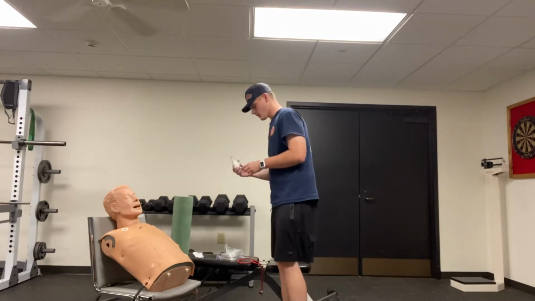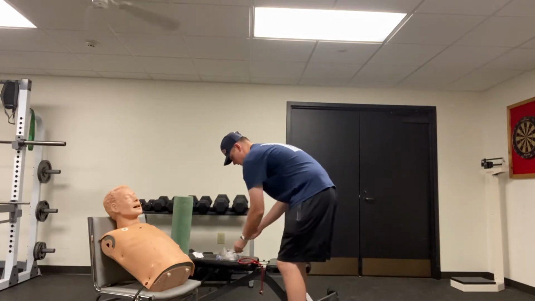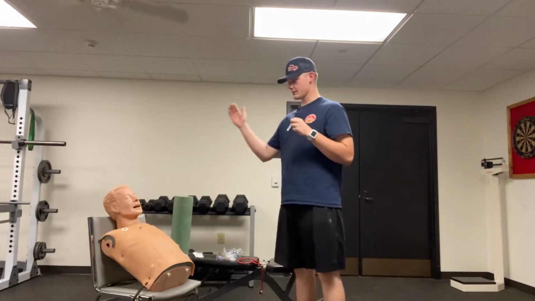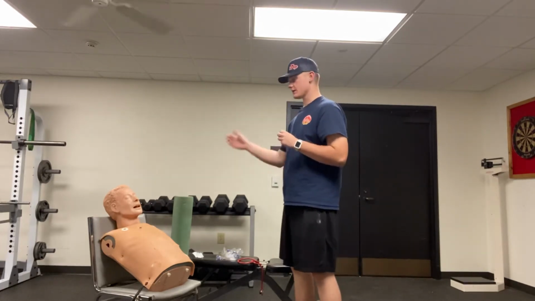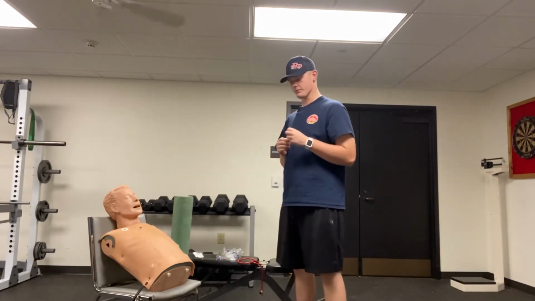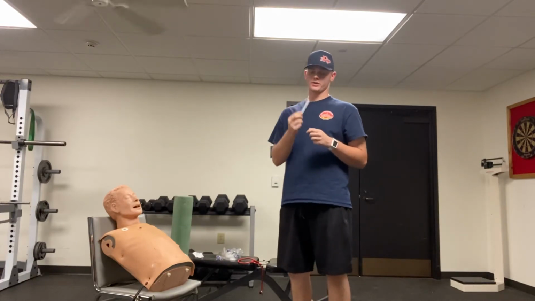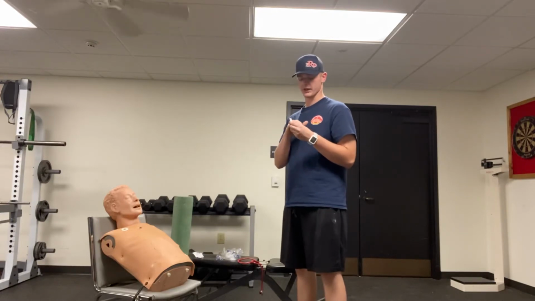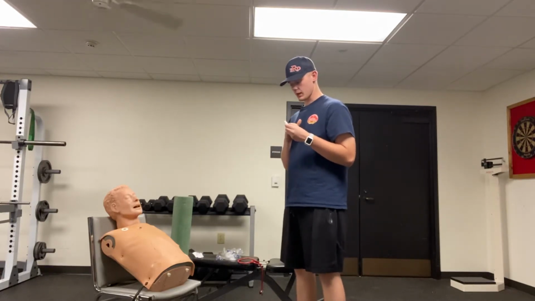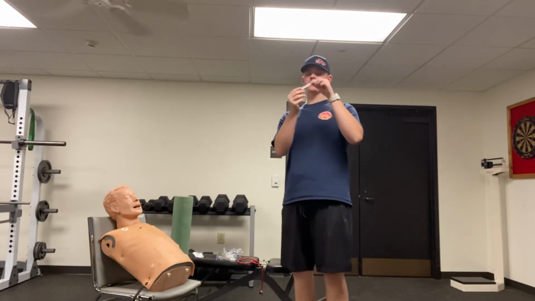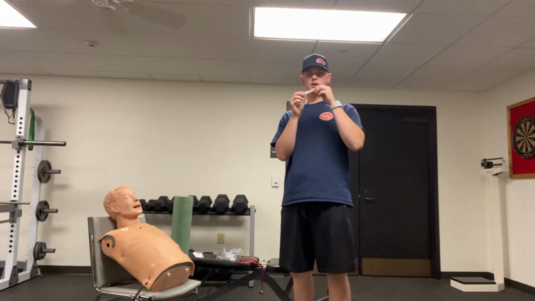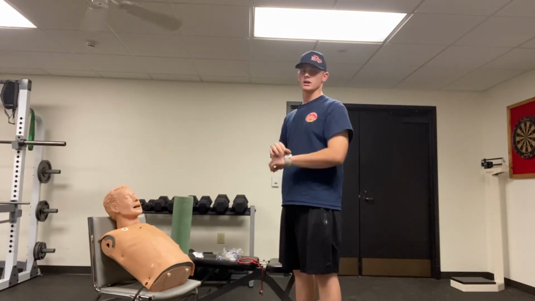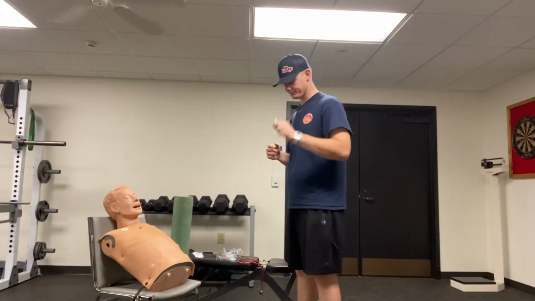So what I'm going to do is assess my medication, making sure that this is the right patient. This is the patient that I will be administering the medication to. The right medication, which is right here. In order to see that it is the right medication, I'm going to look at the date. I'm going to look for the clarity, making sure that I don't see any discoloration. And then I'm going to note the time of this administration of medication.